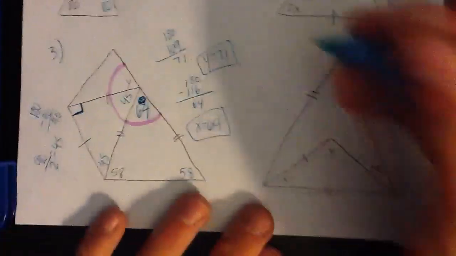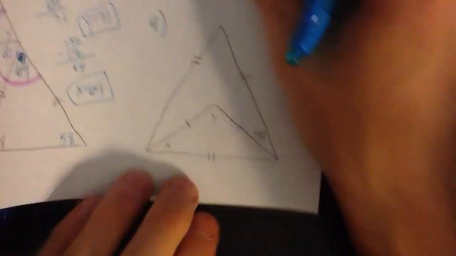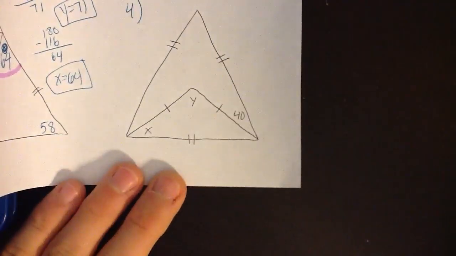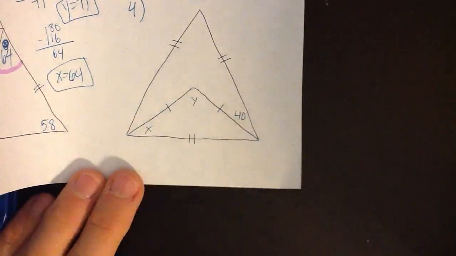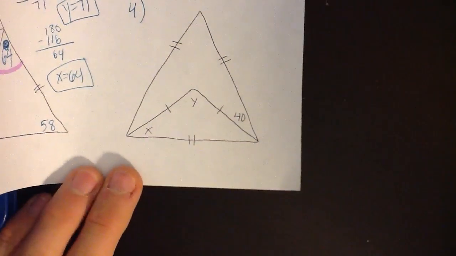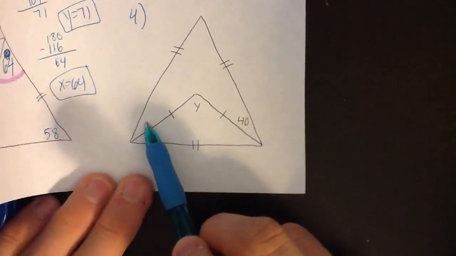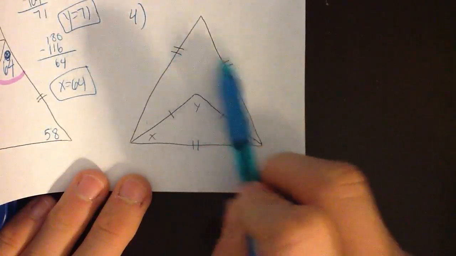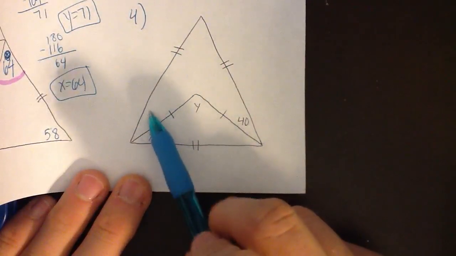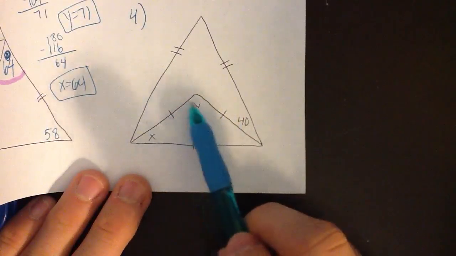Okay, moving on now to example 4. Let's just take it one step at a time. And we see this is 40. Does that mean this is 40? No, not necessarily. I mean, this is isosceles, but this isn't the whole angle. It's like this weird part of the angle. I don't have any information here.